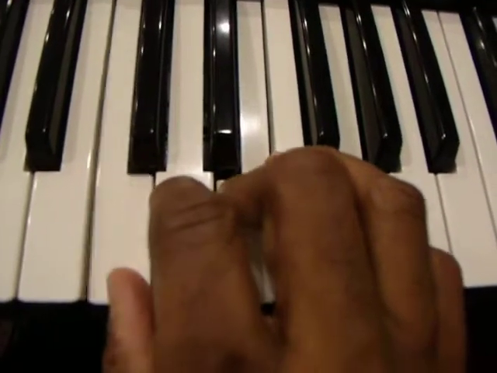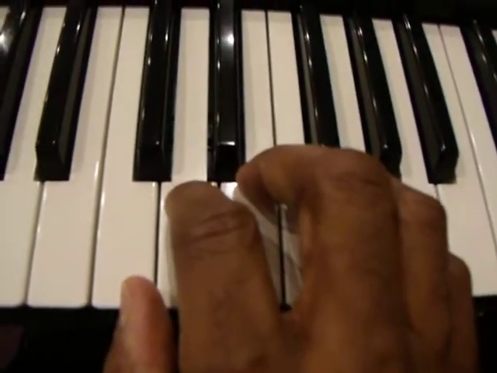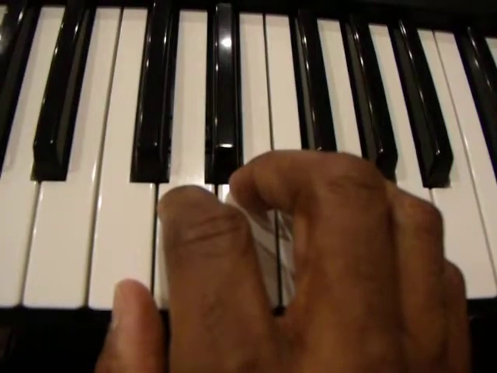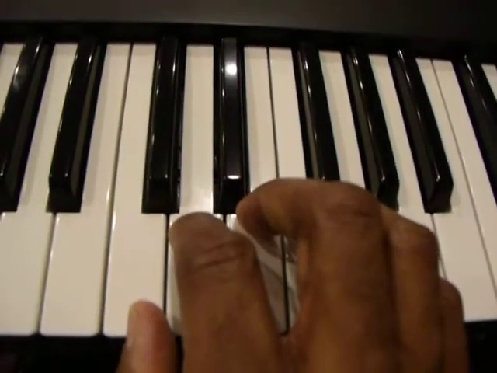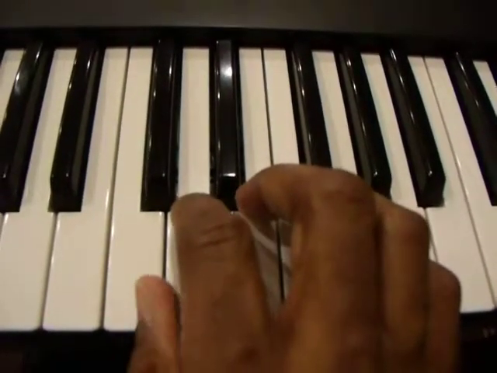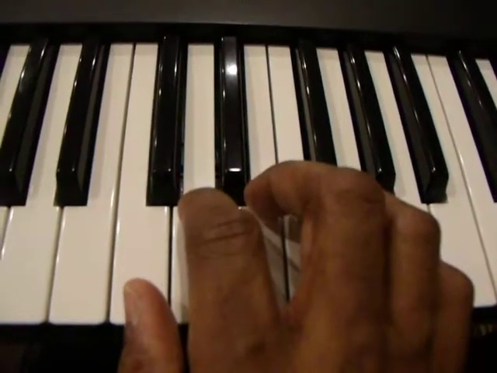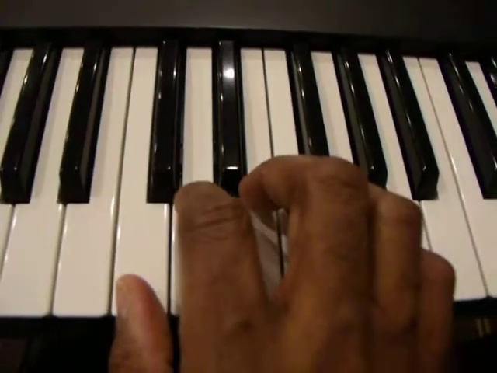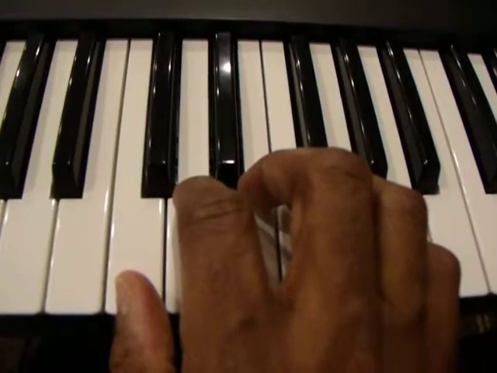And sometimes what's good to do too, that helps you with transition between chords, is if you have a note in a previous chord that you can keep, that will be used in the next chord.